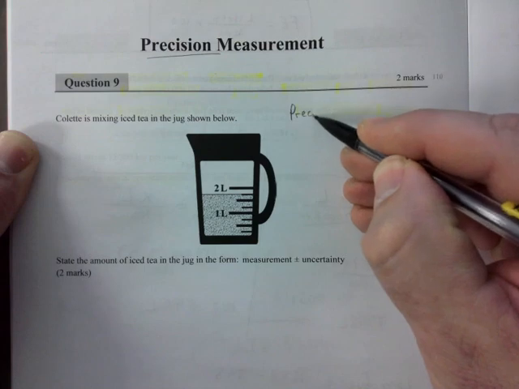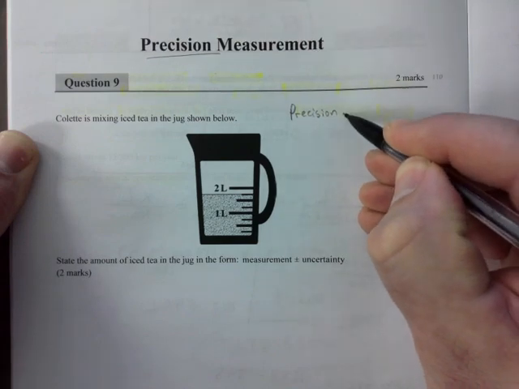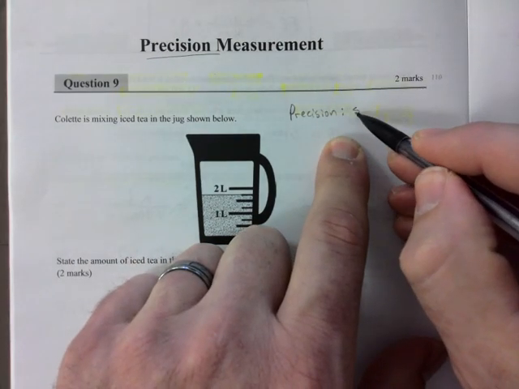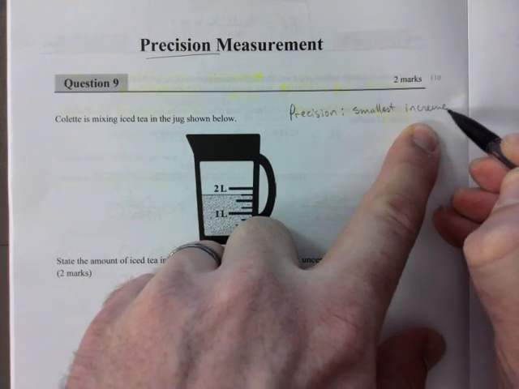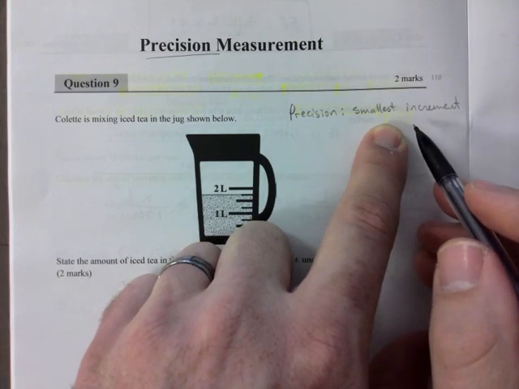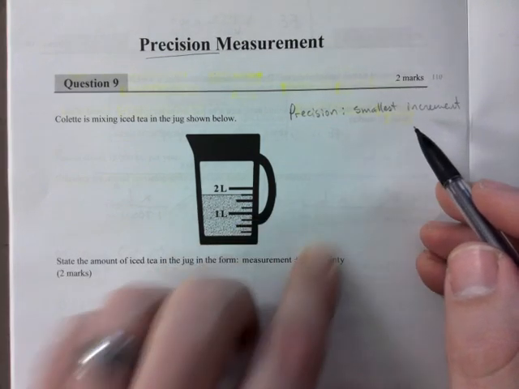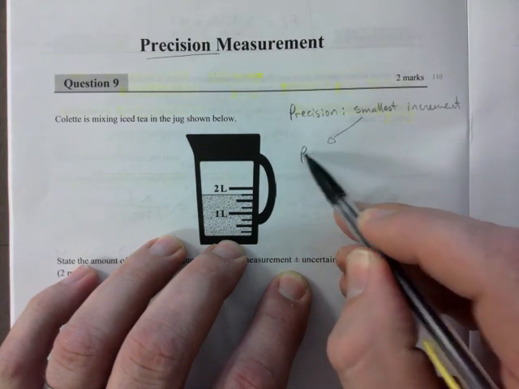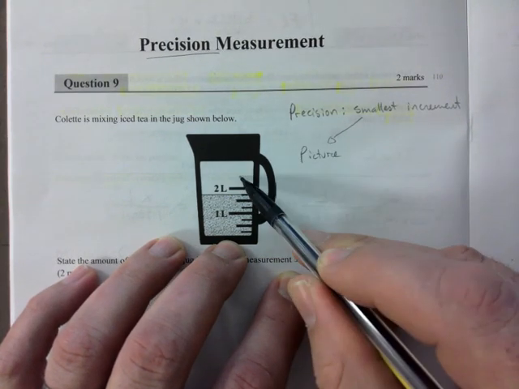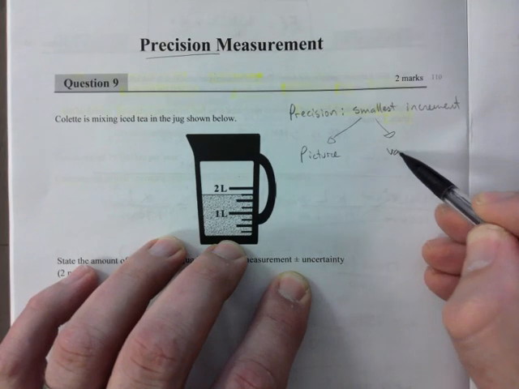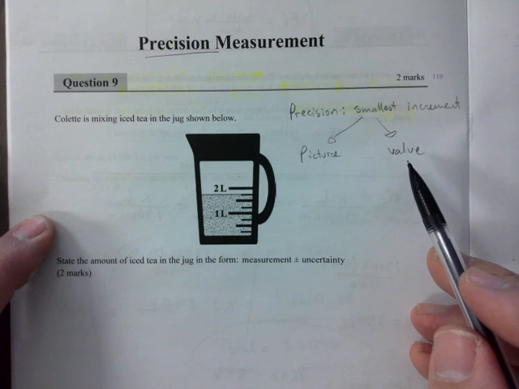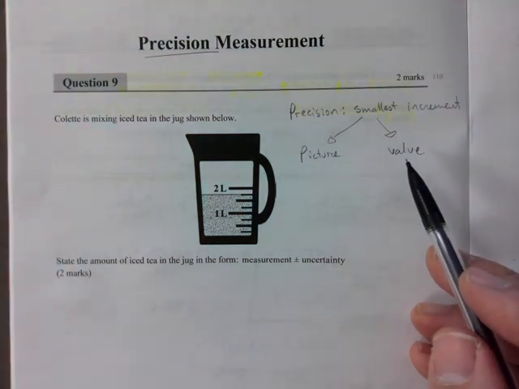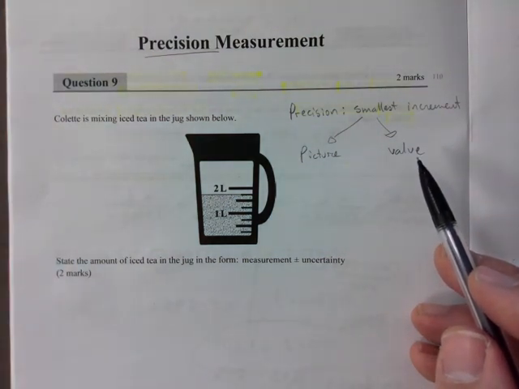What is precision? Yeah, the smallest increment. And so it's the smallest amount that device goes up by, right? So I don't know if you remember, there could be a picture, or it could just be a value. When you're only given a value, you have to go with the smallest increase that is visible on that number, right?